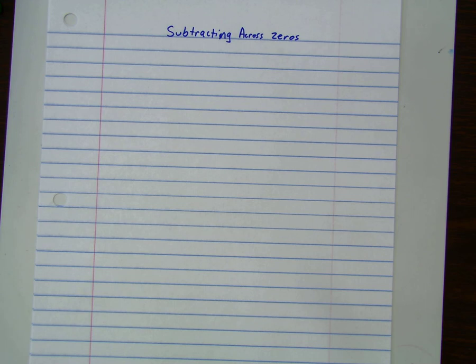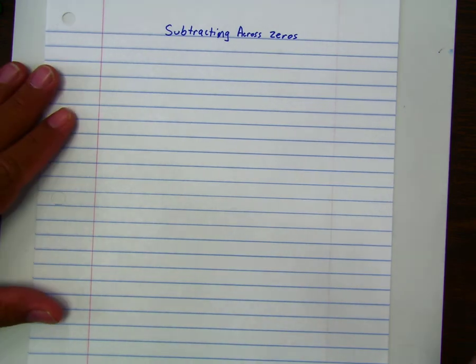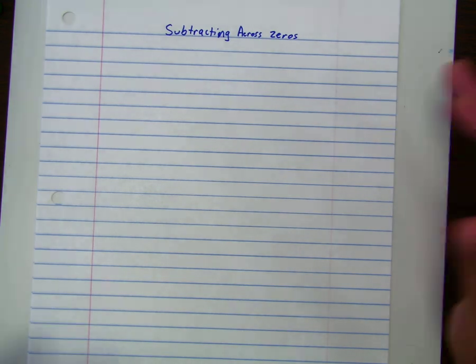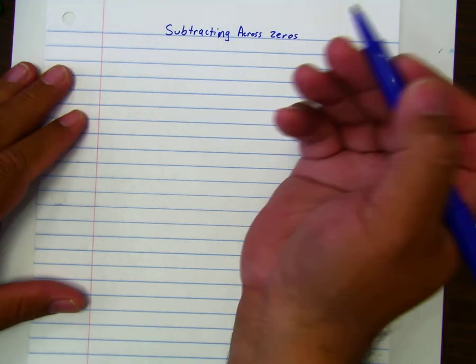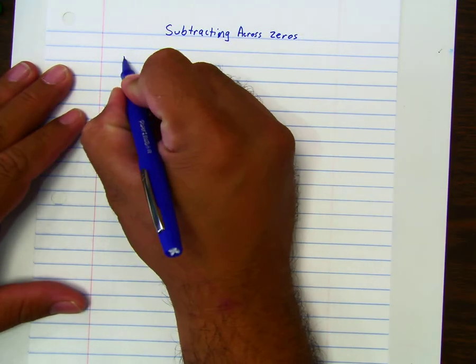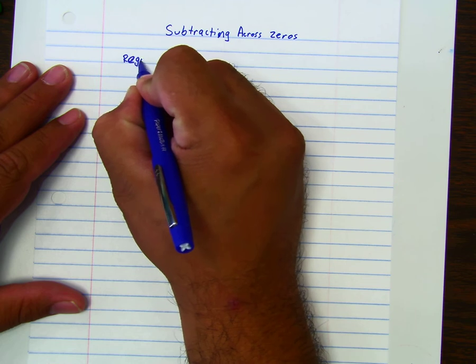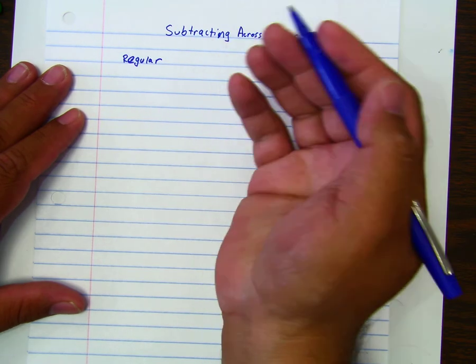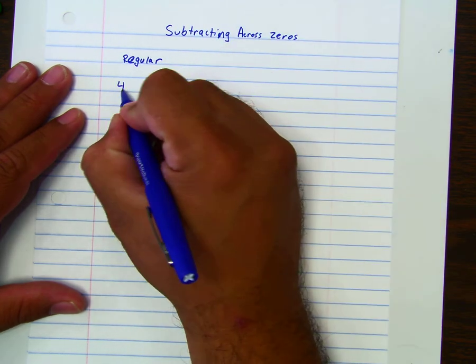Alright guys, today I'm going to talk to you about subtracting across zeros. I'm going to show you a few strategies that I've showed the kids along the way. First of all, let's start with the regular algorithmic way. I'm just going to put regular here. This is the regular way that we normally subtract.